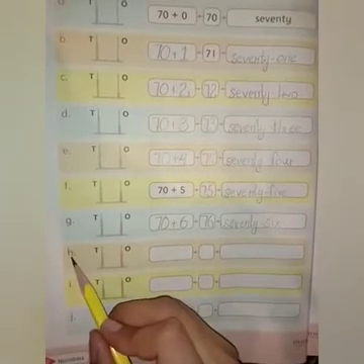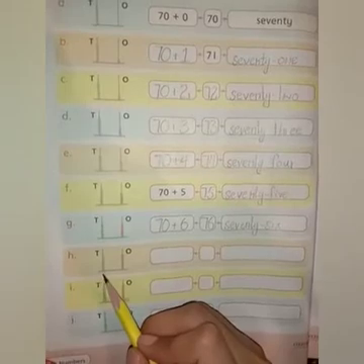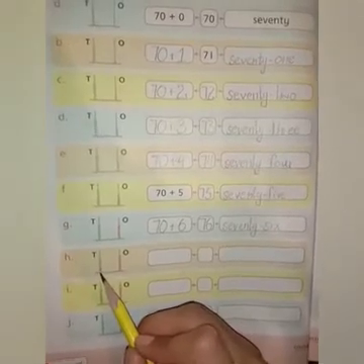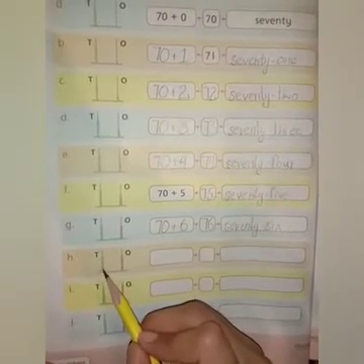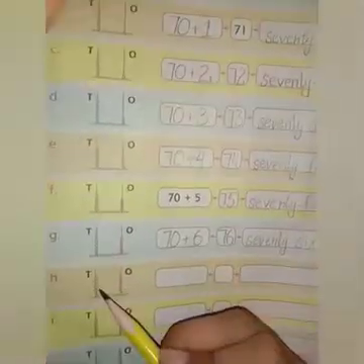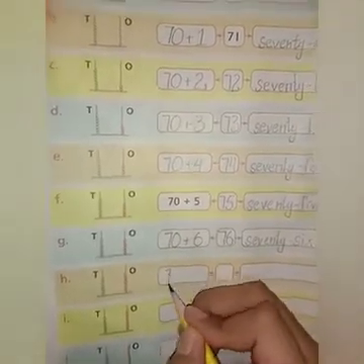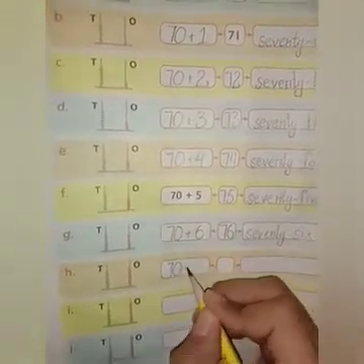Here we have point H. At point H, here we have an abacus. It shows some beads at the tens and the ones too. We are going to count the tens beads first. 1, 2, 3, 4, 5, 6, 7. 7 beads means here we have the number 70, right? 70 here. Mark the sign of plus.